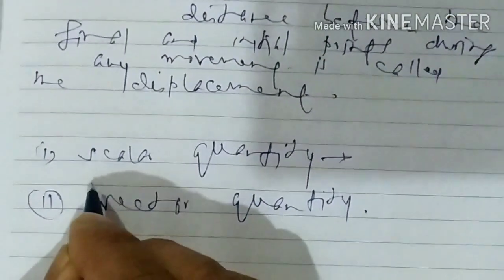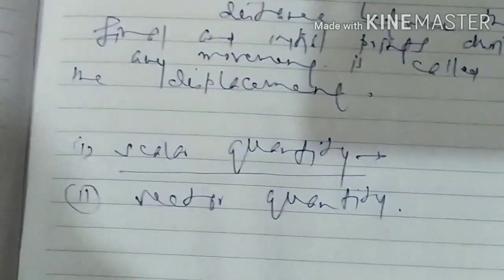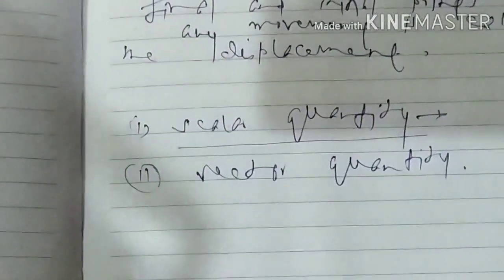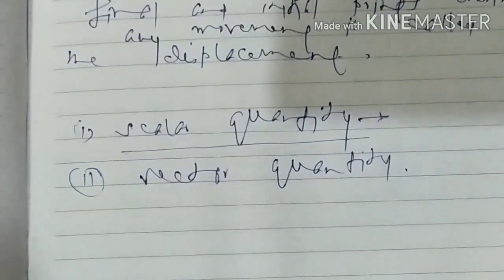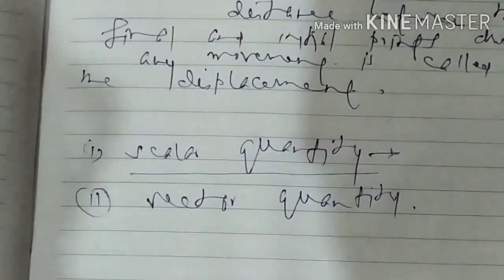One by one, see. What is the meaning of a scalar quantity? The physical quantity having only magnitude is called a scalar quantity. So you can write the definition.